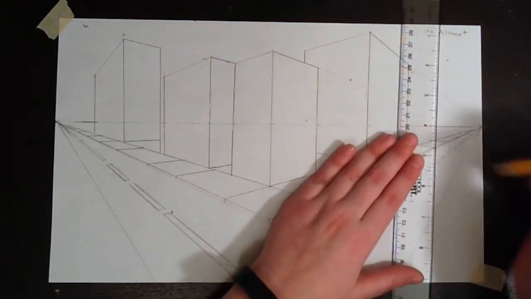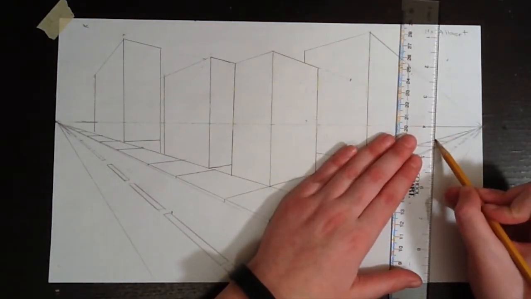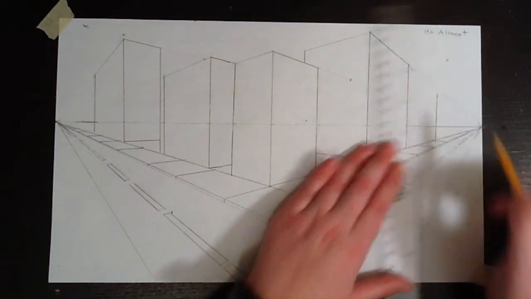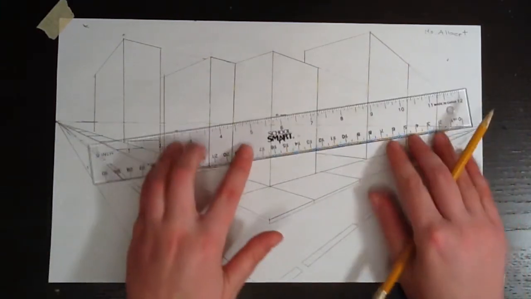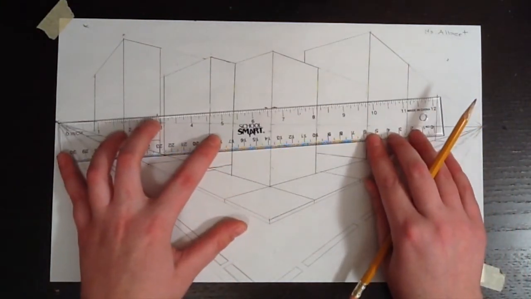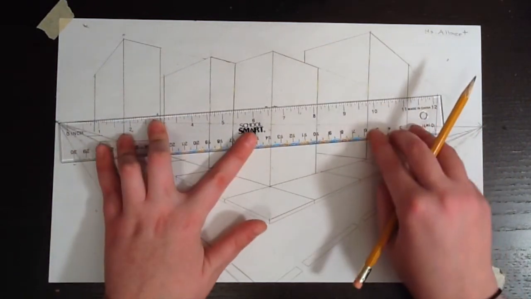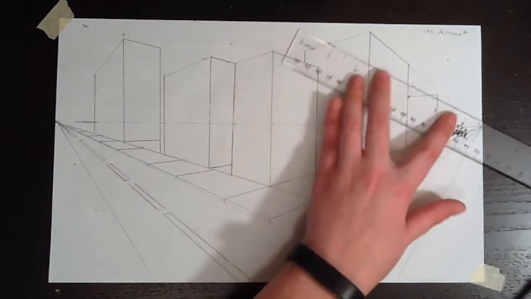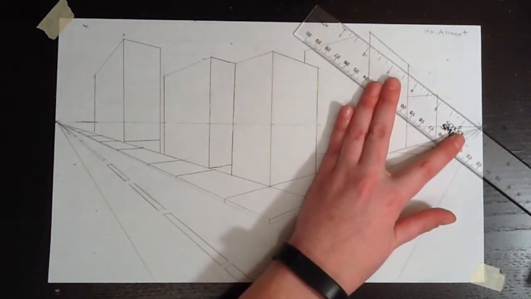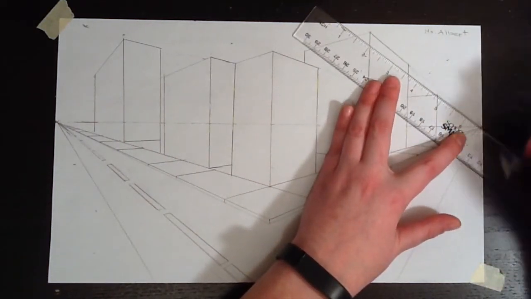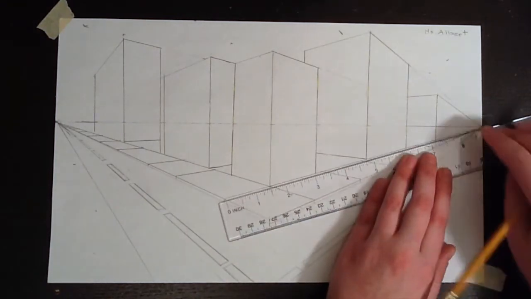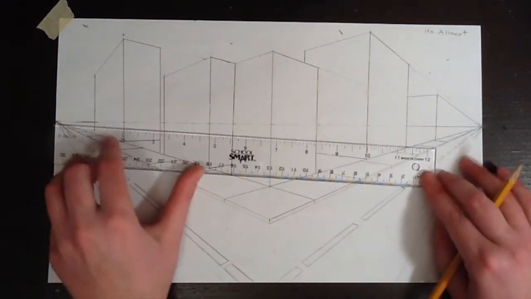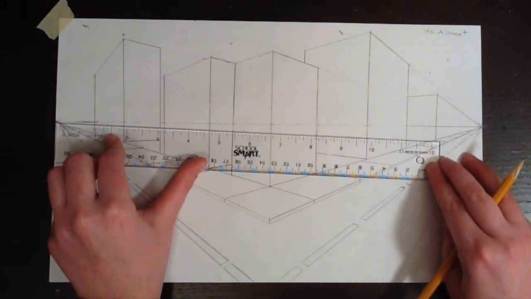I'll do one more building over here. So we've got our vertical line. This one's going to be a short one. And we're going to go from the top to the left vanishing point, or vanishing point 1, stopping at a building edge. From the top to vanishing point 2. From the bottom to vanishing point 2, we don't need to. From the bottom to vanishing point 1, we do.